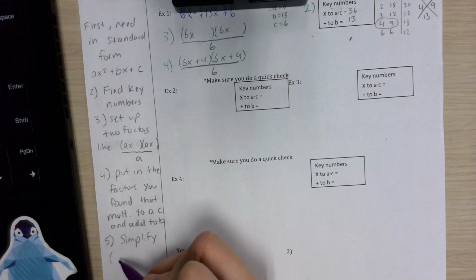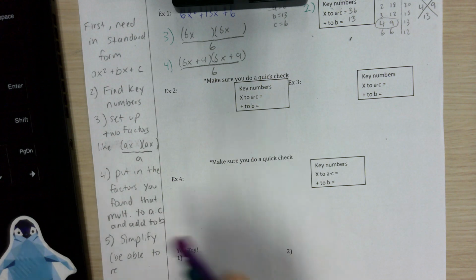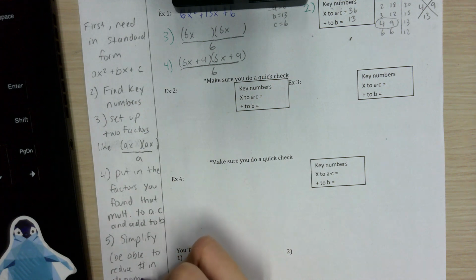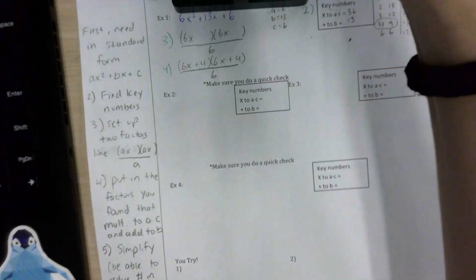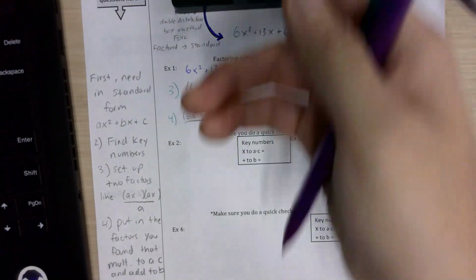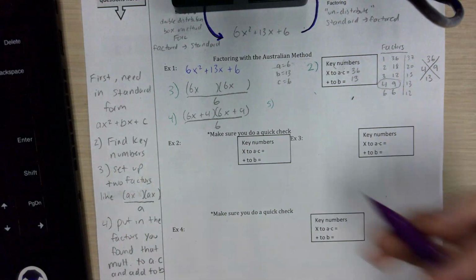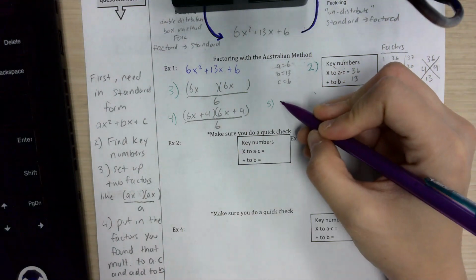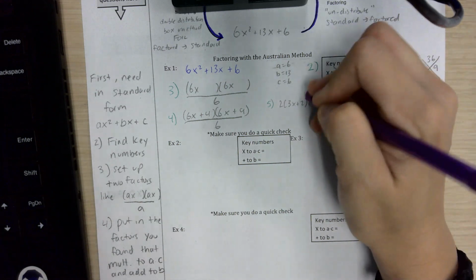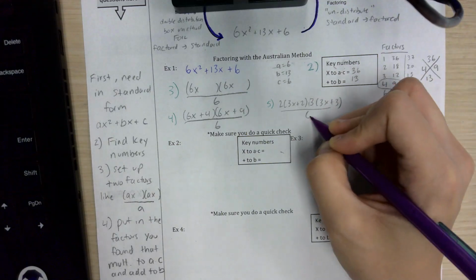So when you simplify, you should be able to remove or reduce a number in the denominator. If you can't do that, then something's going wrong. So for step 5, we see we can pull out a greatest common factor, right? So 2, 3x plus 2, and then we can pull out a 3 here. 3x plus 3 all over 6.